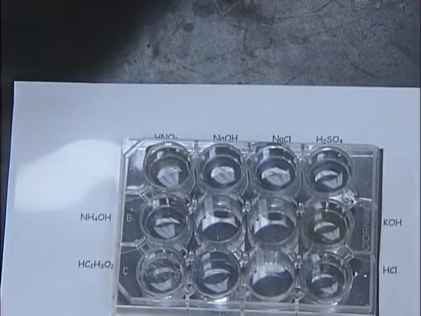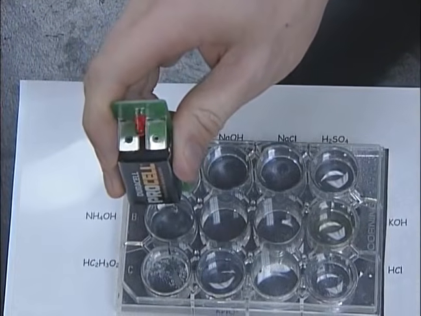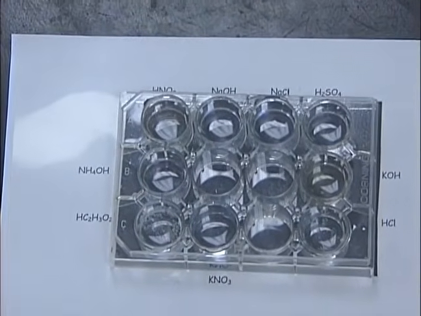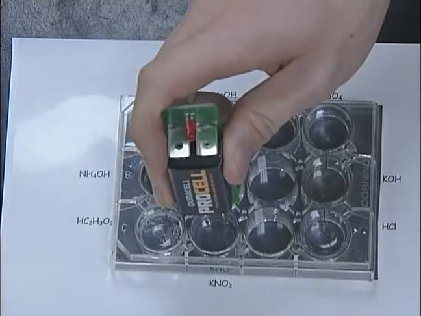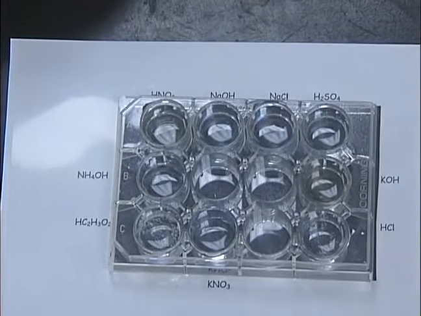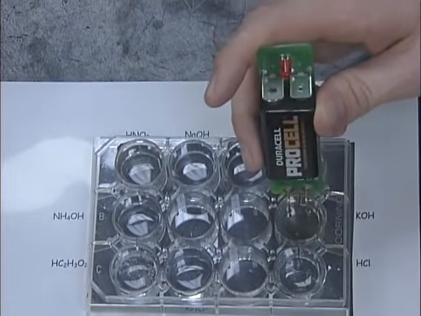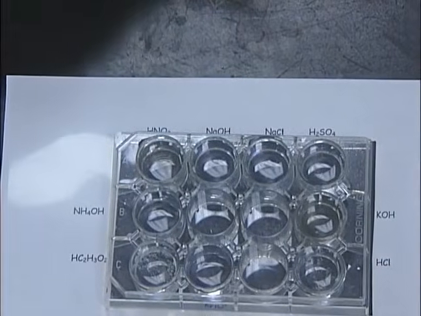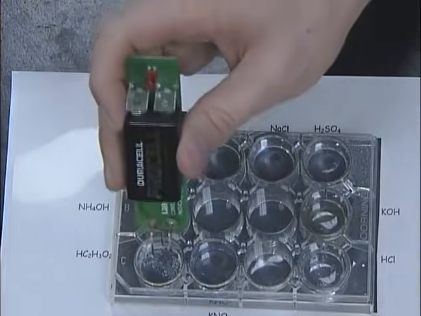Next, the students test NH4OH. Now for KNO3. Next is KOH. And finally, HC2H3O2.